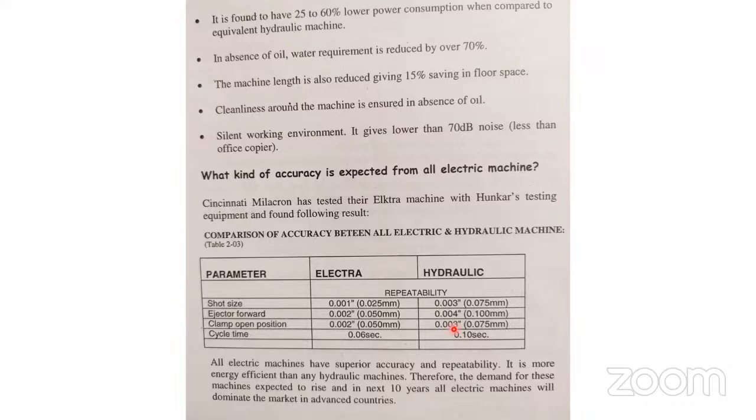And if you see the accuracy and the repeatability, it is excellent. It is more energy efficient than any hydraulic machine. Therefore, the demand for these machines is expected to rise in the next 10 years. All electrical machines will dominate the market in advanced countries.